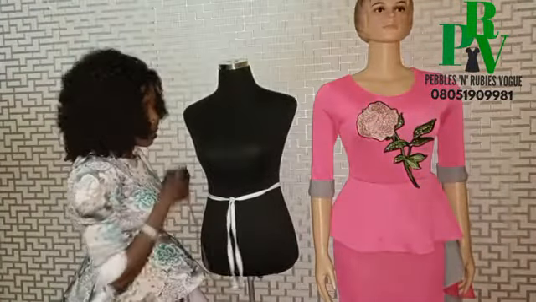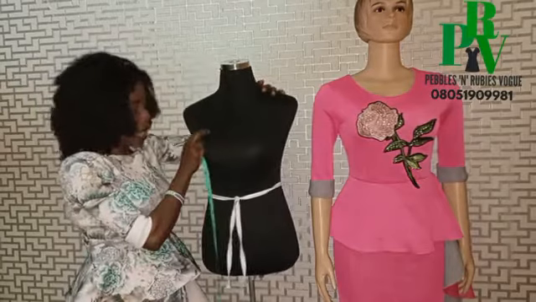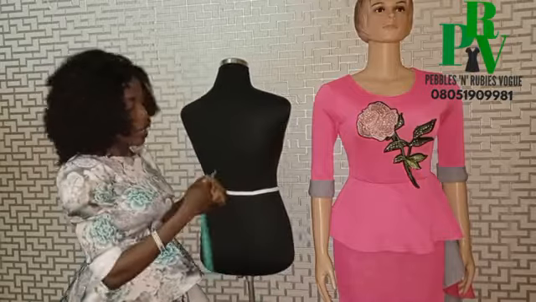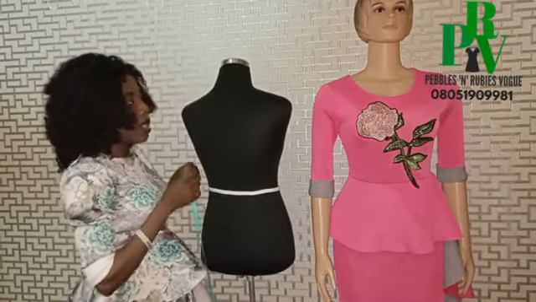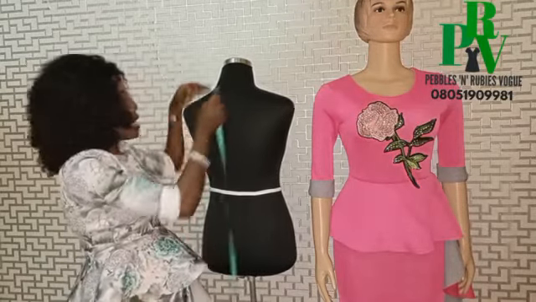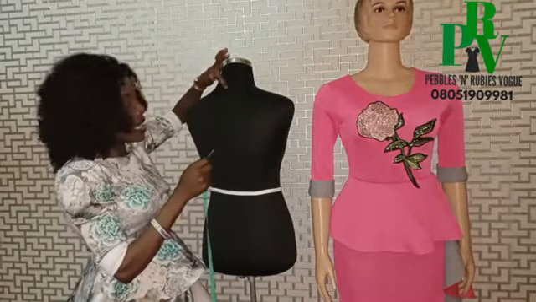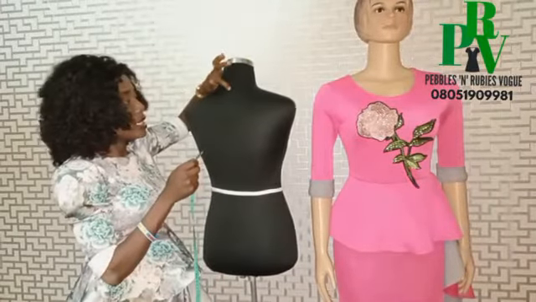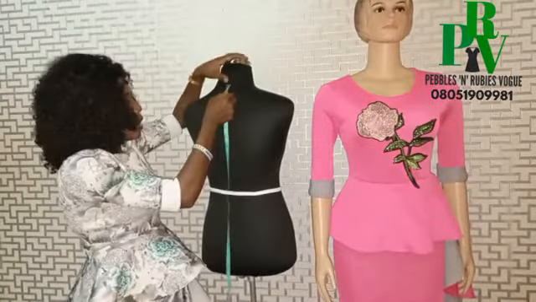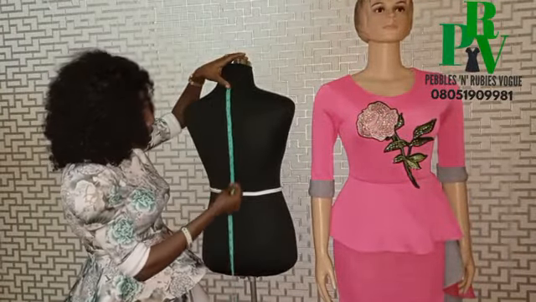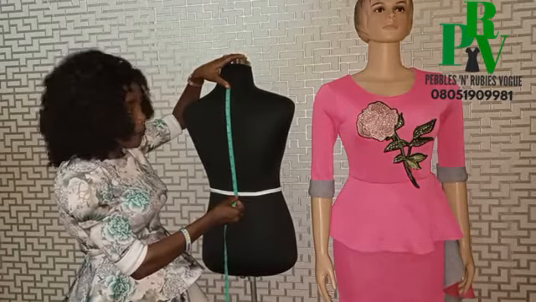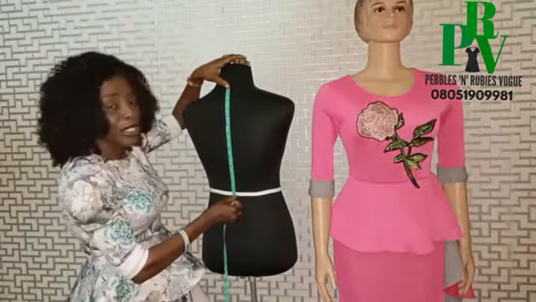All right, now we move to the back. Okay, on the back, remember the first measurement we took on the front is the front length. Now we take the back length from the nape of the neck, that is that neck bone, the last neck bone, the end of the neck, okay? You take your measurement down to the rope, okay? The front length is 16 inches. Here I have 14 inches for this.